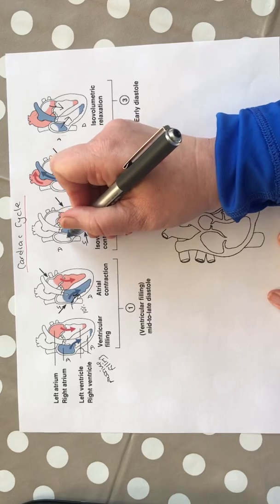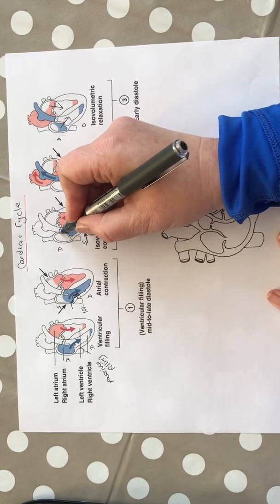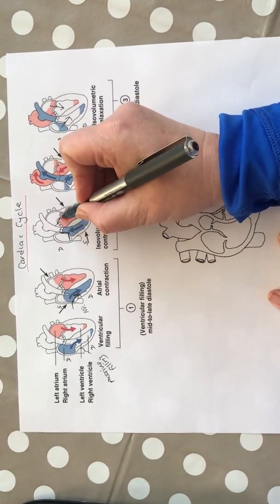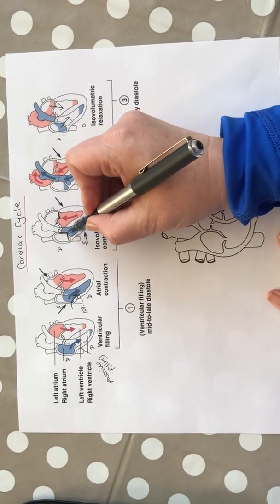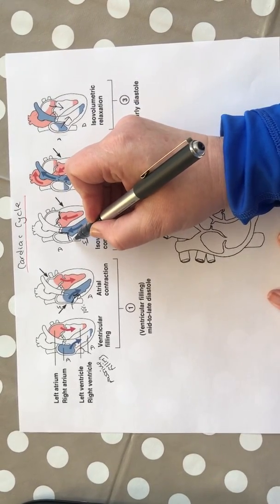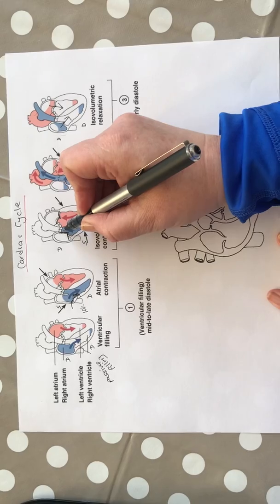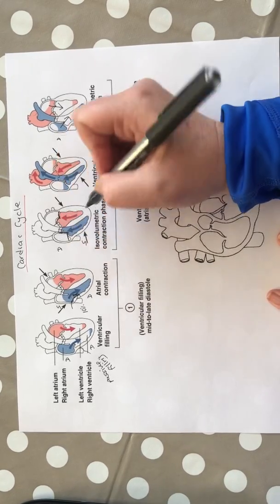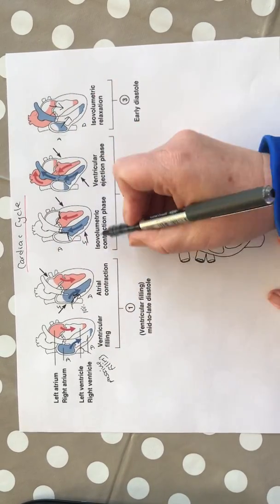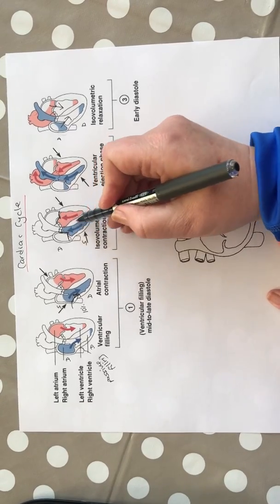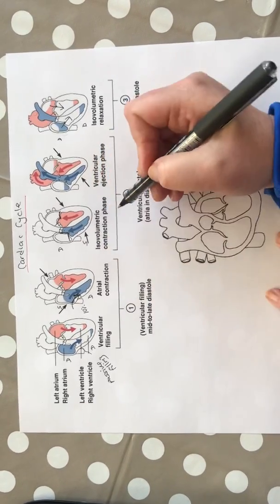When the pressure here is higher than there, the AV valves are shut, as you can see in this picture here. So when the pressure in here is higher than there, those shut. But the pressure at the moment is not high enough to open the semilunar valve. So this is isovolumetric. It's isovolumetric because the volume of blood in here stays the same.